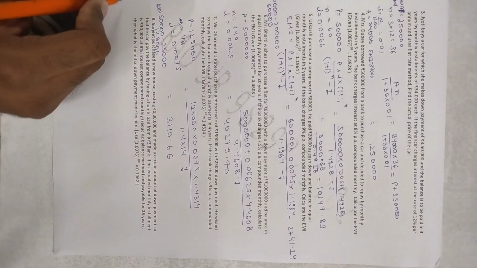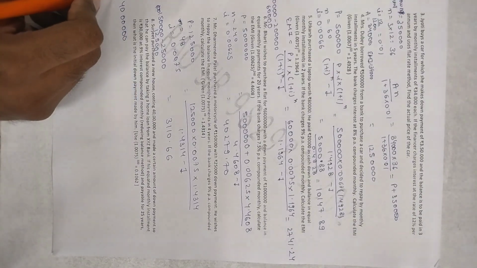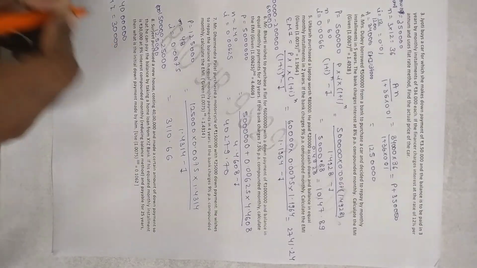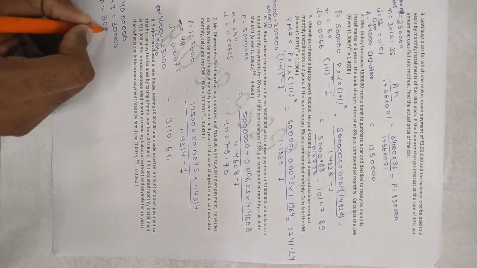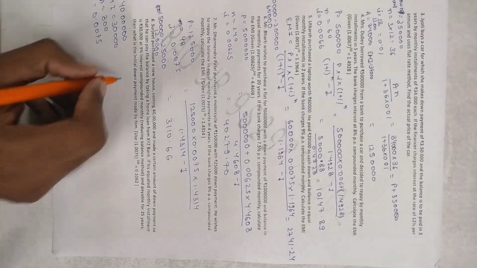Here it is given to the power minus 300. So you have to use the other formula. EMI is given as 30,000, N is 300 and I is 0.0075.